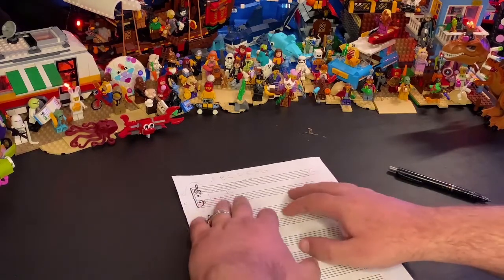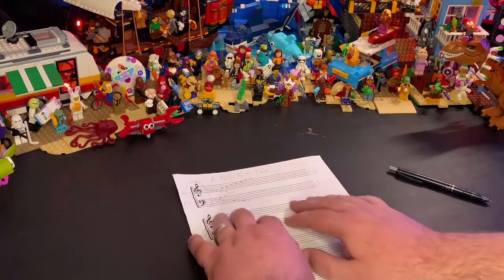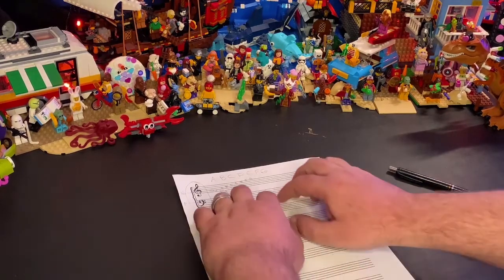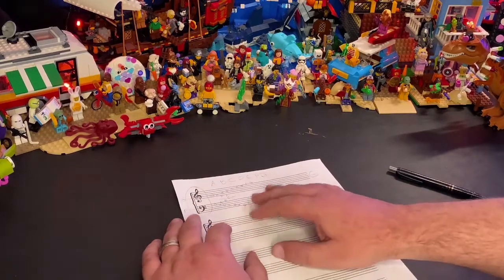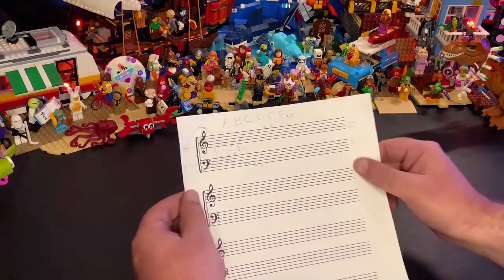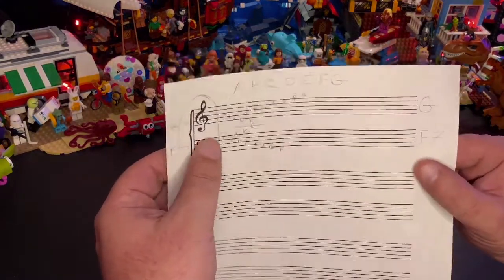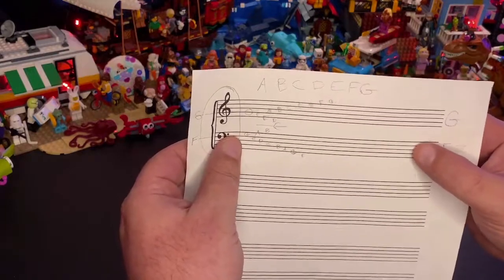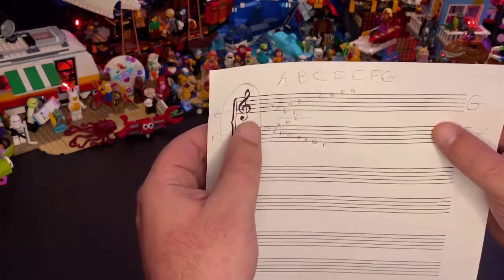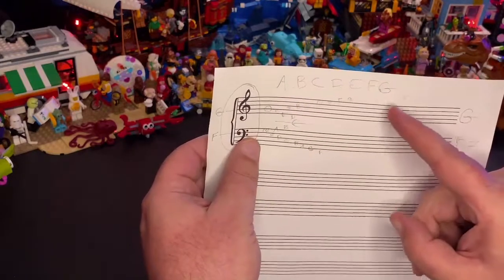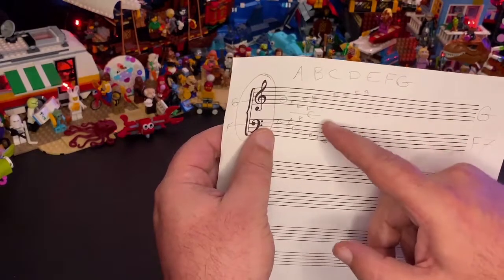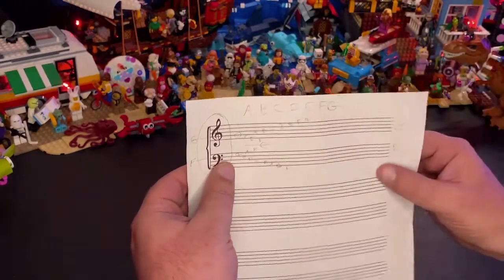Thank you so much. Hope you enjoyed discovering how the musical alphabet works and how we use that musical alphabet together with staff, lines, and clefs to arrange notes and tell instruments which notes, which letters to play.